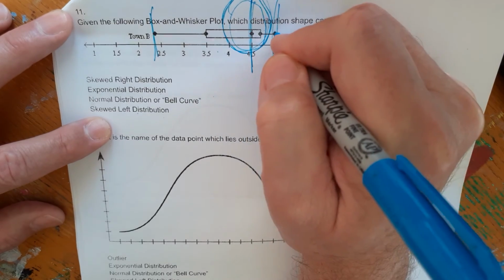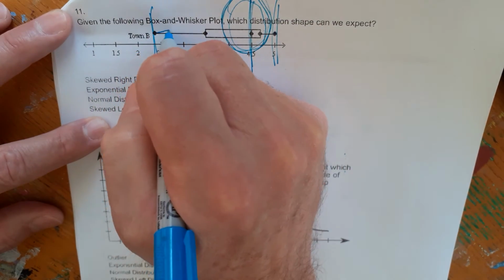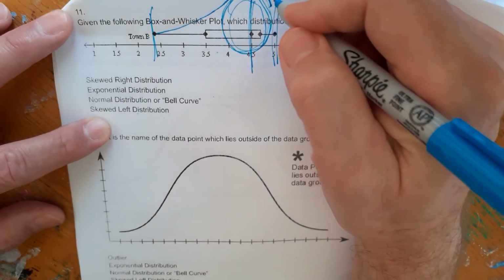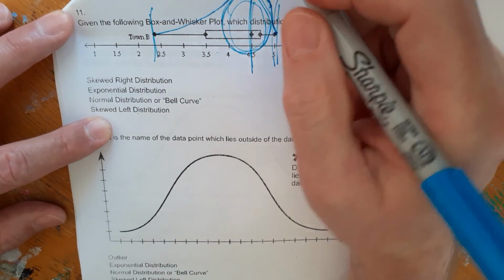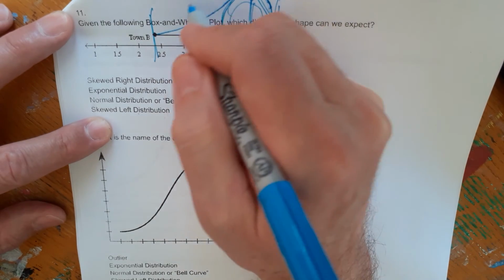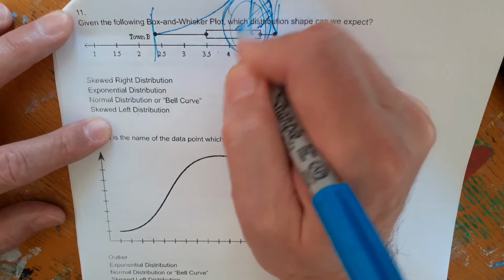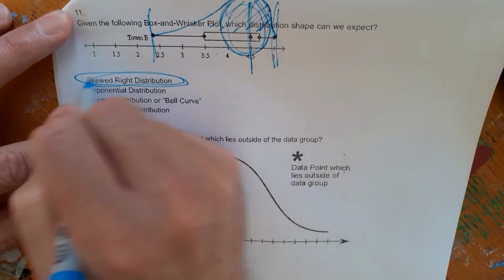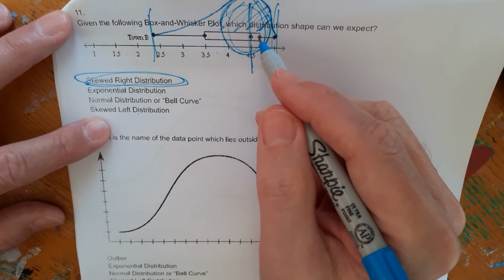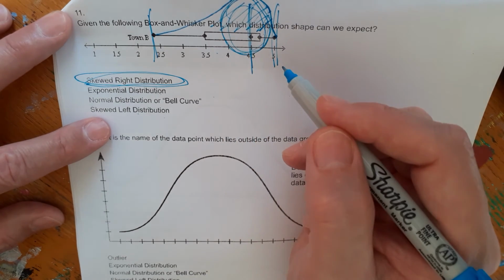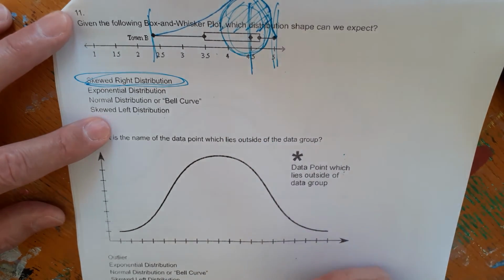And it ends here. Almost try to imagine starting here and drawing a hill up over this, and then going down and ending right here at the end. Notice it's not the normal curve, it's not the bell-shaped curve with the weight in the middle. Everything is skewed over to the right. So a skewed right distribution. I kind of like this. You're trying to look at a box and whisker plot and put it in terms of a distribution you might know in terms of these other names.